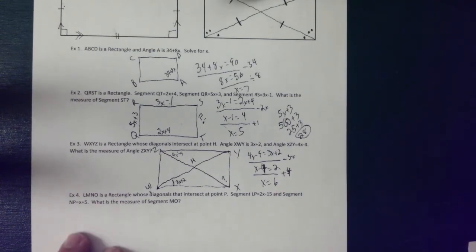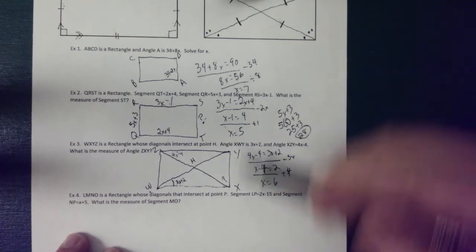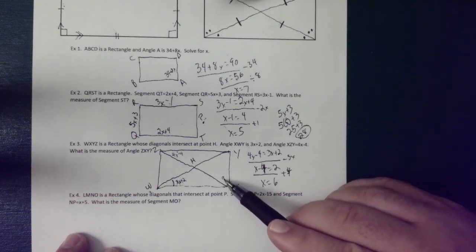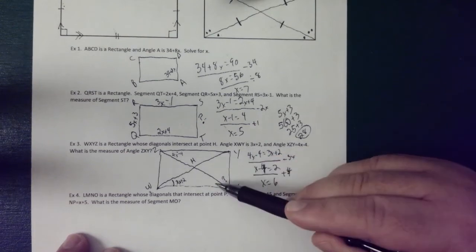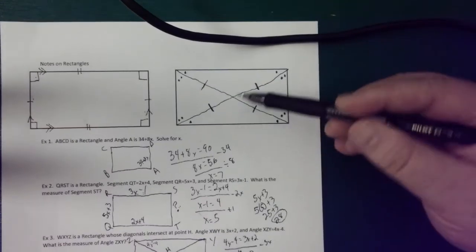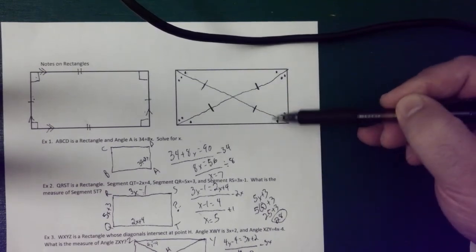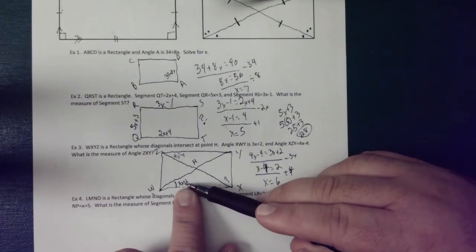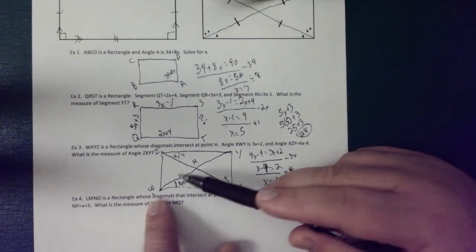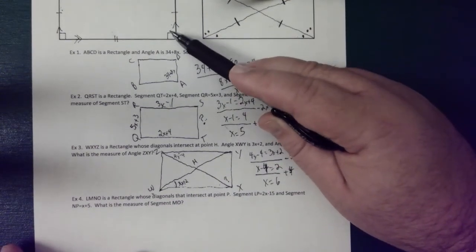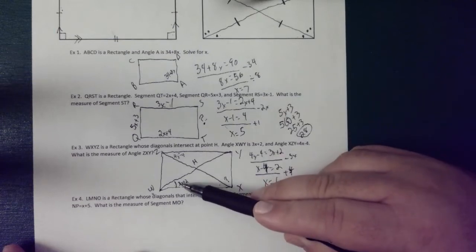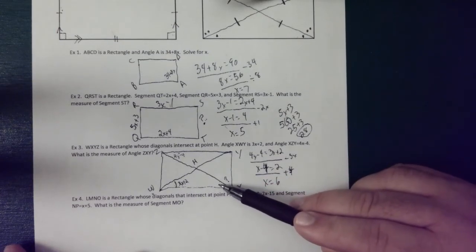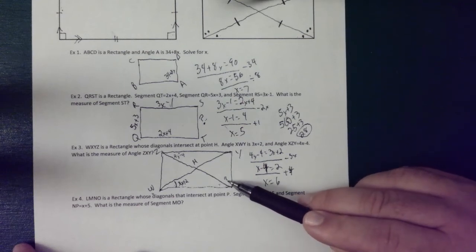All right, so since we know x is 6, I need to know this angle. Well, here's what I know. This angle, this angle, this angle, and this angle are all the same because it says so right here. So if I knew how much this angle was, since I know this is a rectangle, and in a rectangle, this corner over here is 90 degrees, I would know how much this angle was. And since I know this whole angle is 90, I could take whatever number I get here, subtract it from 90, and that would tell me what this angle is.